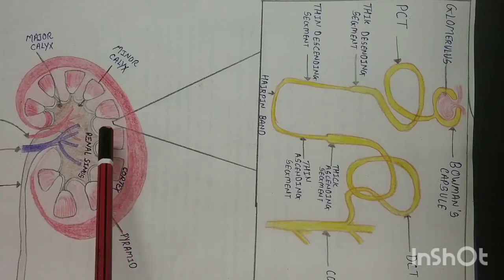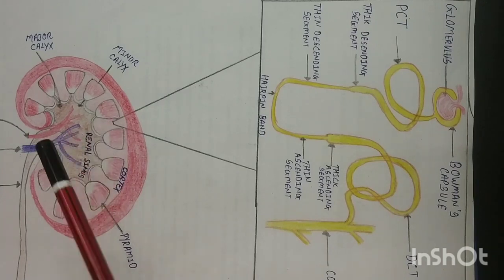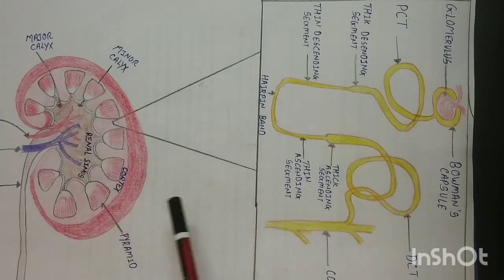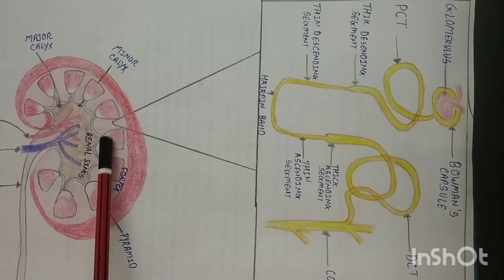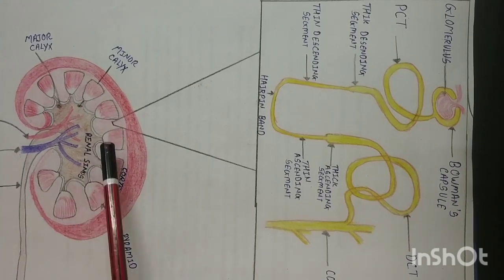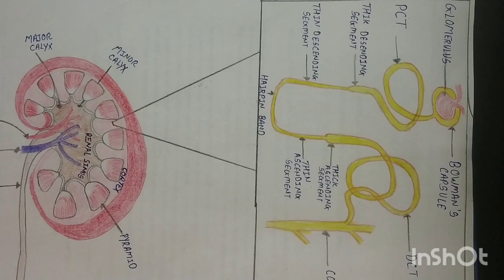You can see here that in the cortex area and also in the pyramidal area there are very tiny things which are very important, and that tiny thing is the structural and functional unit of the kidney, named the nephron.